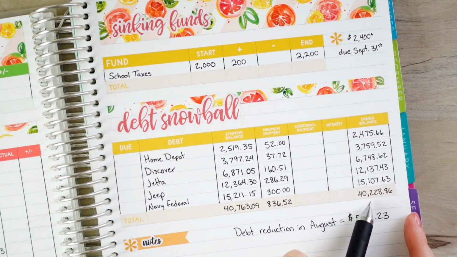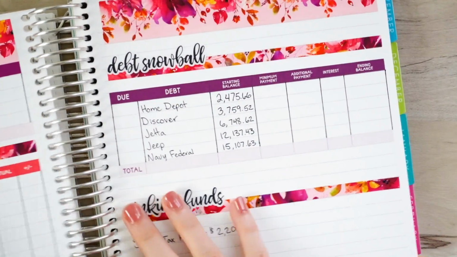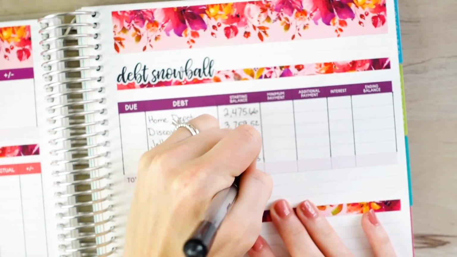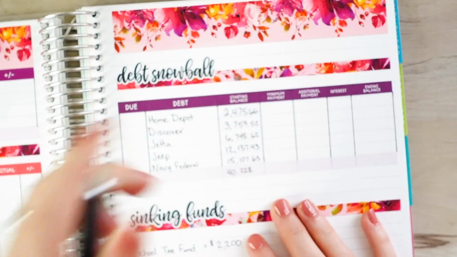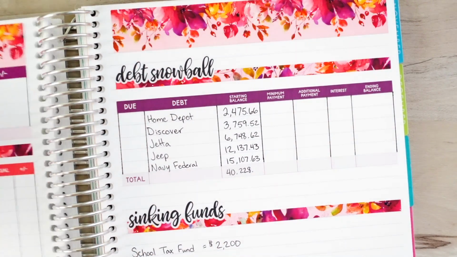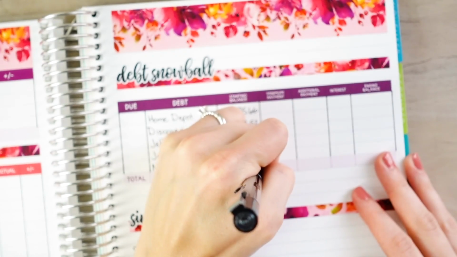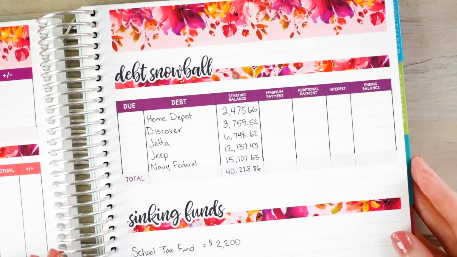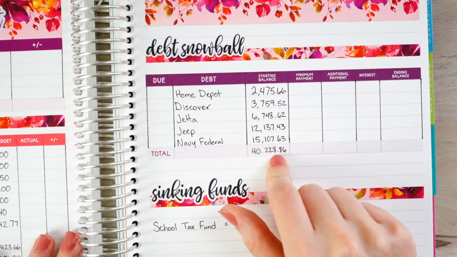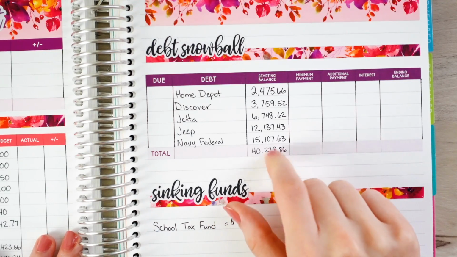So we have 4228, and then how many cents? 86 cents. Okay, so that is the total debt amount that we're going to be starting out with for September.